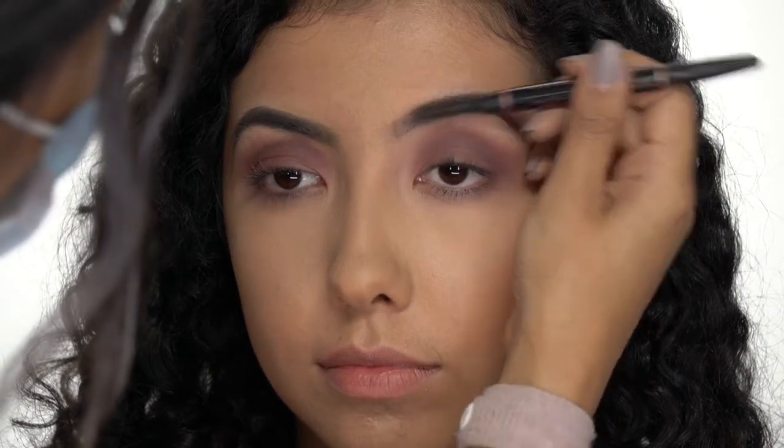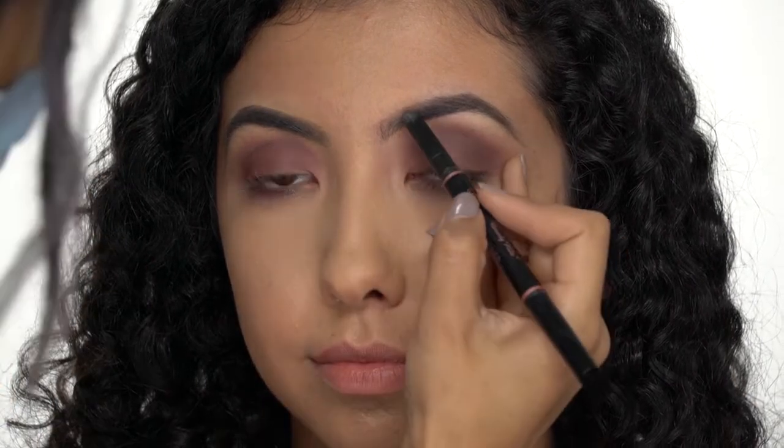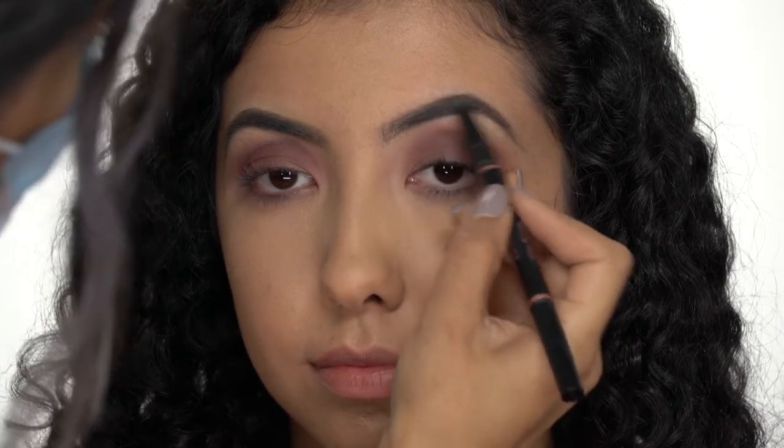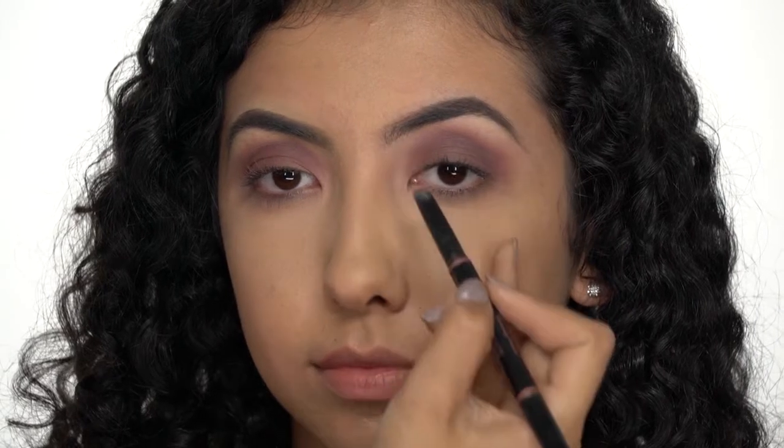And then you can go in with that spoolie at the other end and make sure all of your strokes blend in really nicely. And you can do a little back and forth until you're really happy with the overall look of the brow. But remember, go very light when you're doing those beginning portions of the brow.